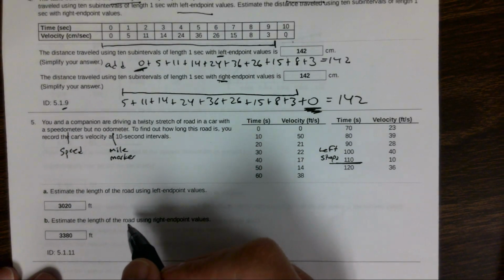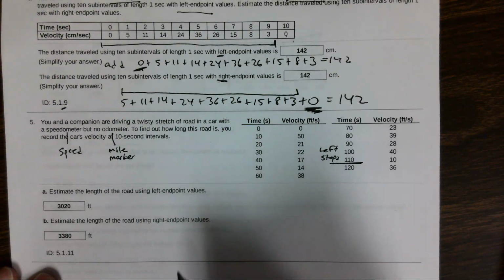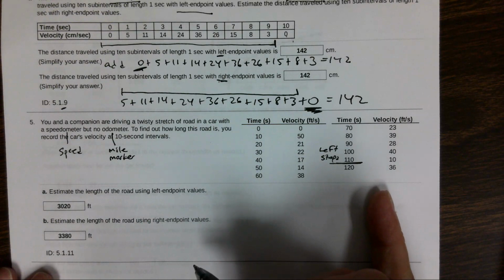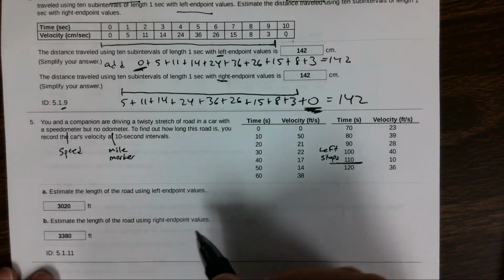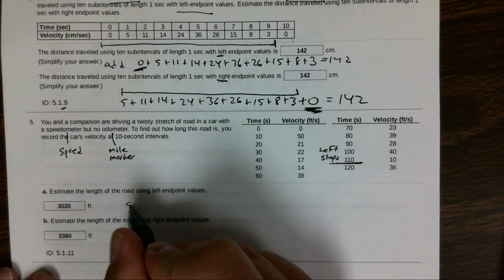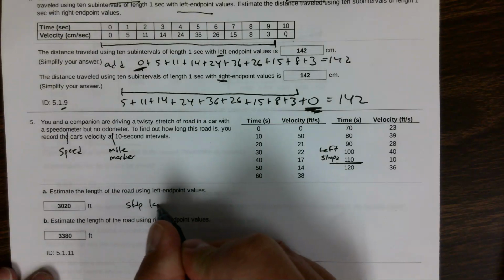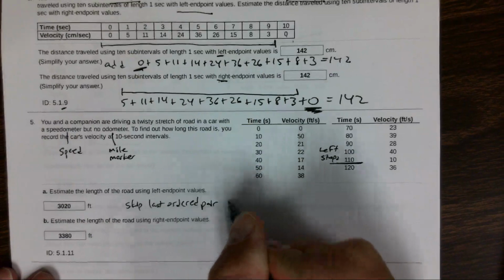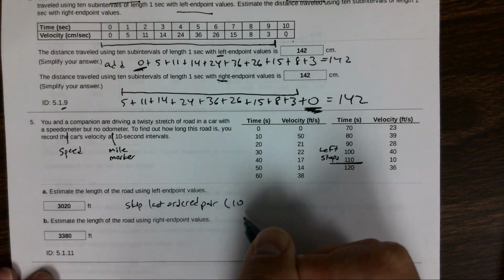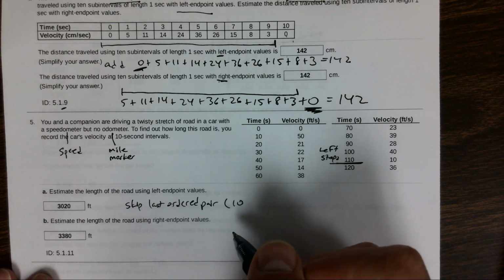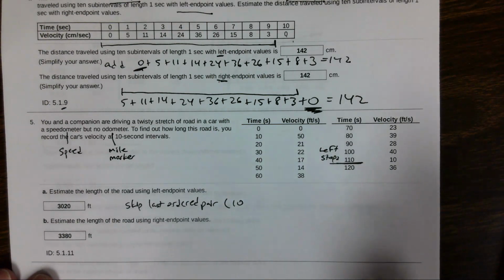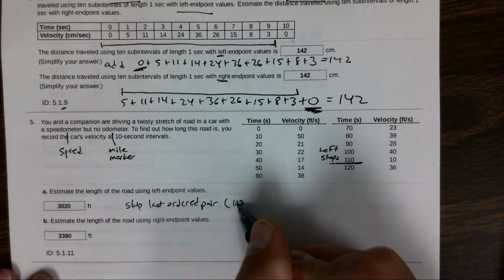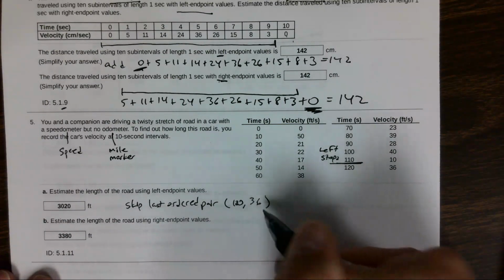So on this first one, you basically are going to skip the last ordered pair, which is 10, 120, 36.